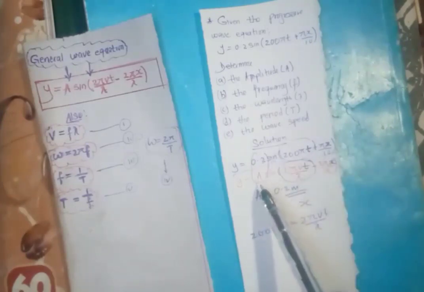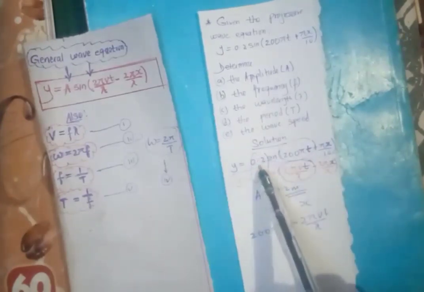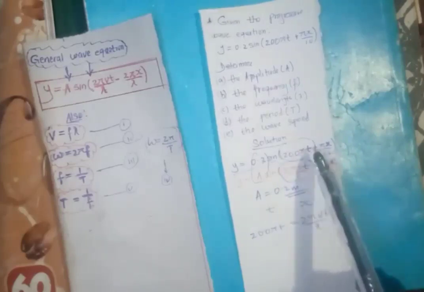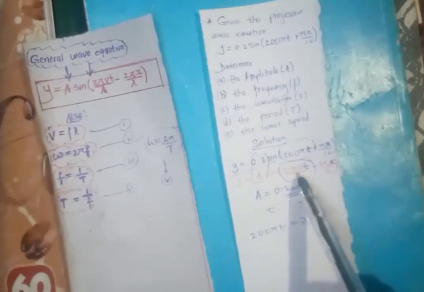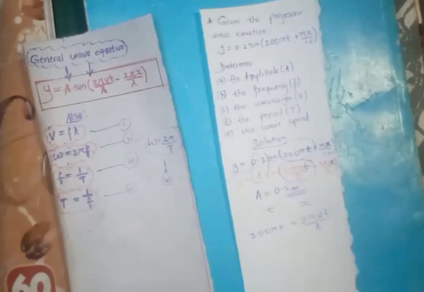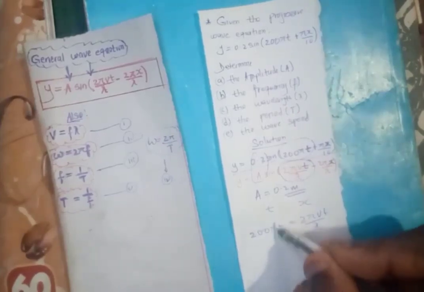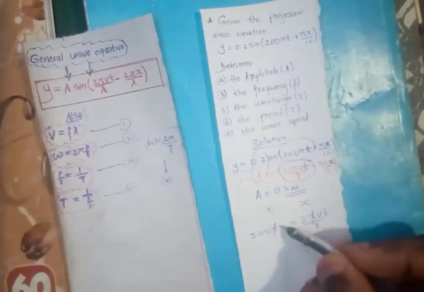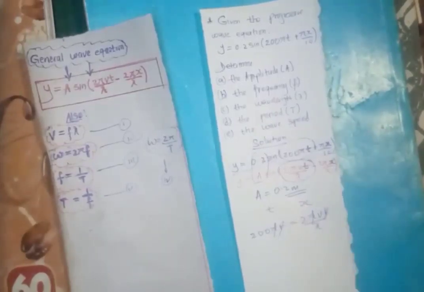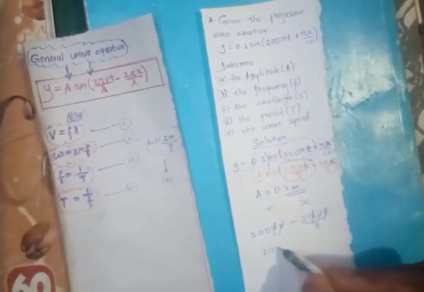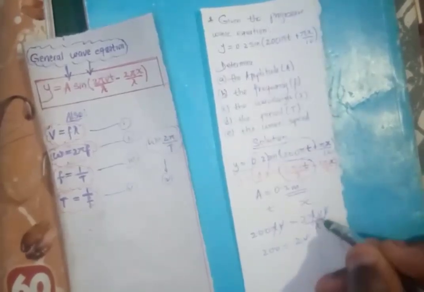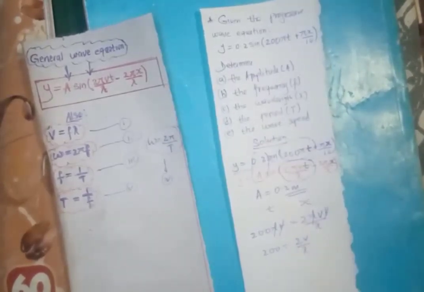Just as we compare this with this, we said a is equal to 0.2. Also, 200 pi t here is equal to 200 pi dt over lambda here. We equate them to each other, and now we can cancel out some terms. T, we also cancel t out. So we are left with 200 is equal to 2v over lambda.